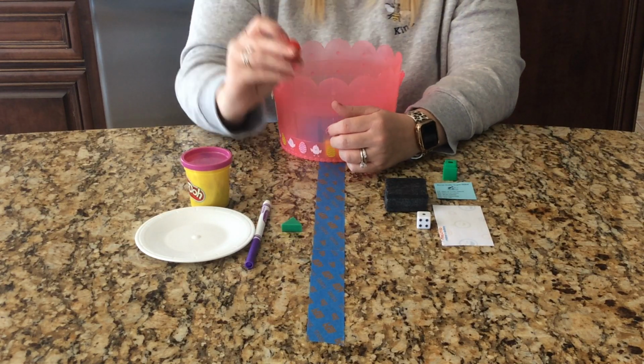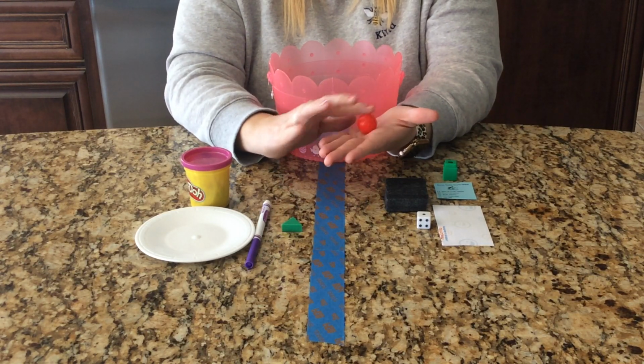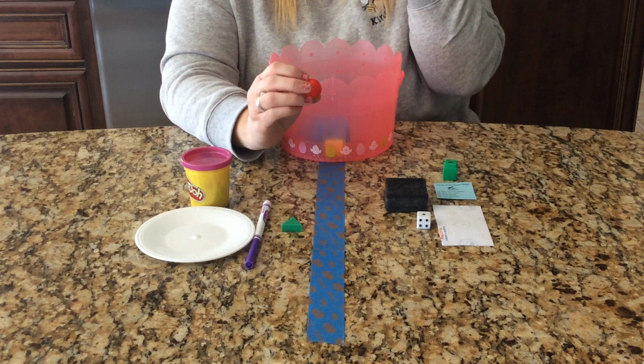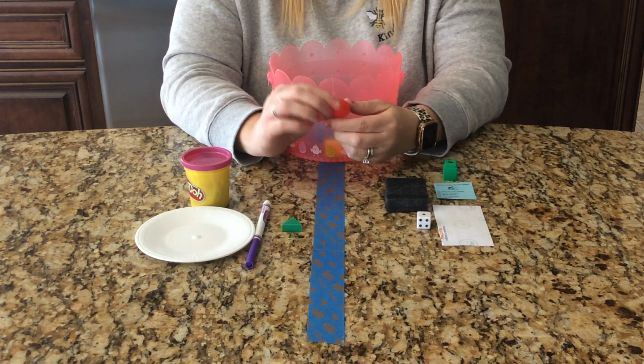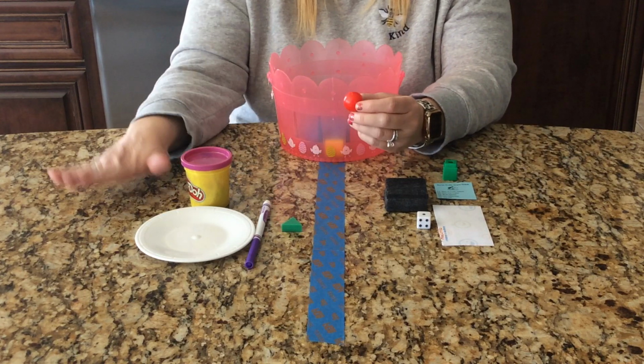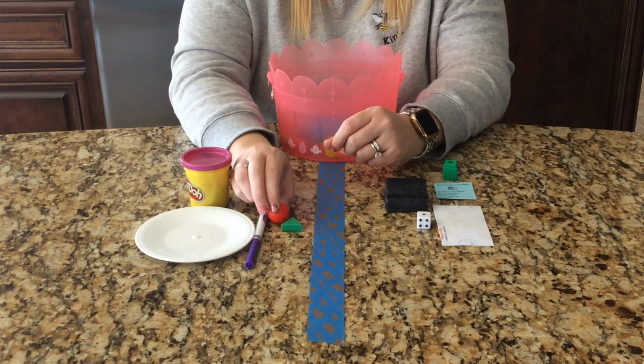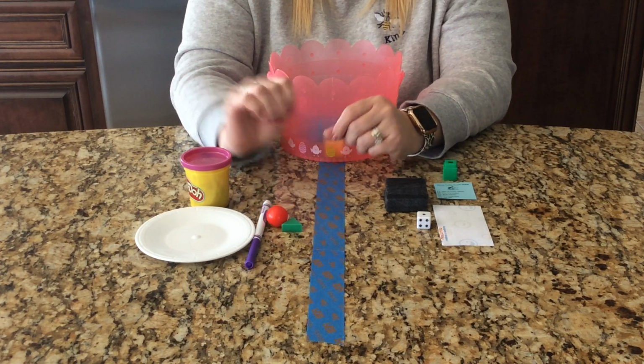Next, I have a little red ball here. Which side do you think that this should go on? Like a square or rectangle or other? It should go on other. This is a sphere shape.